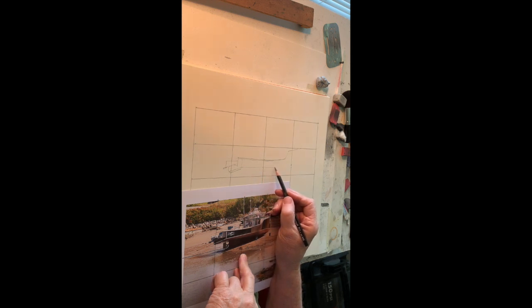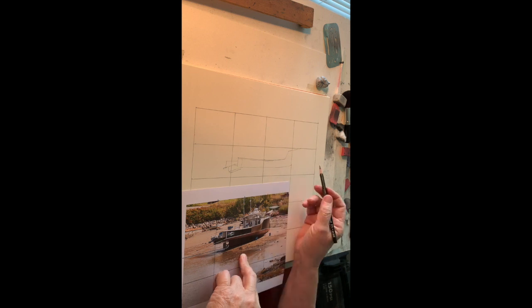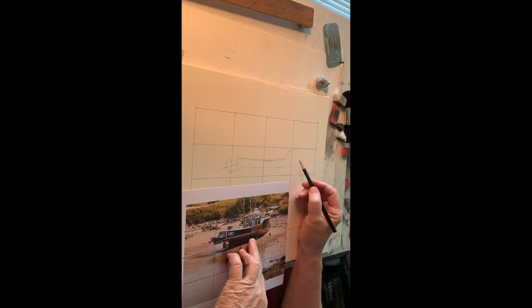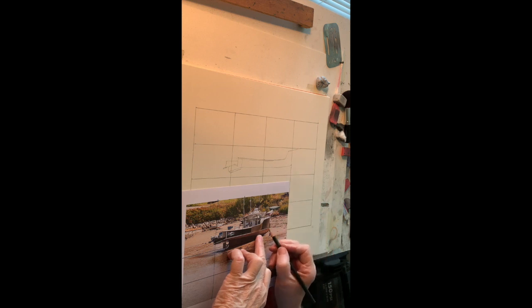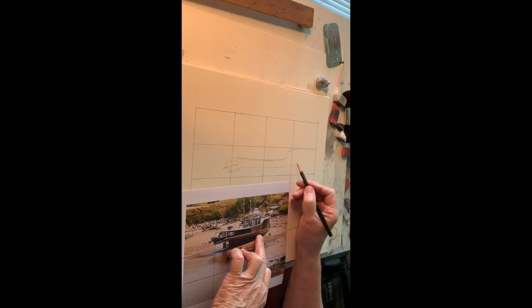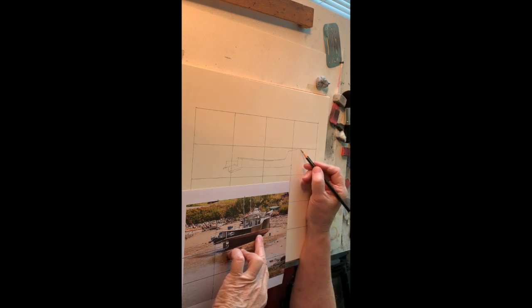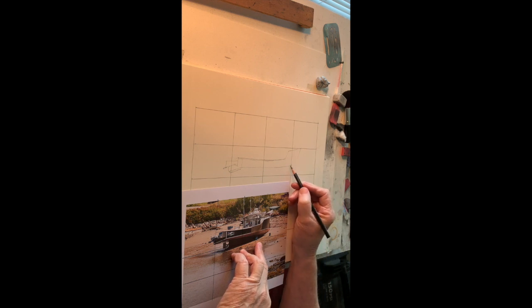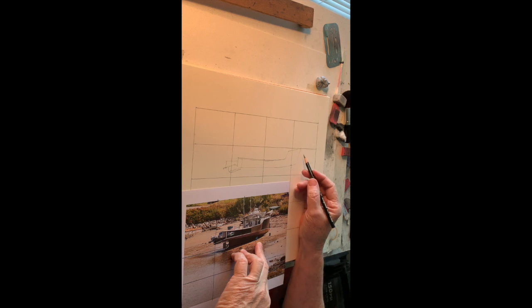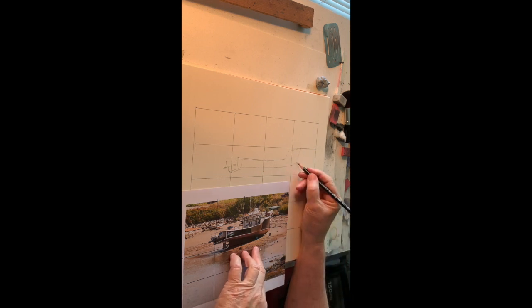and I kind of curve it up like that. And now at this point, it sort of curves down a little bit because we've got the bow right here. And the bow comes down like so, and this water line kind of curves over towards it like that. Now this bow is going to come down past that water line, and then it's going to make a curve right here.